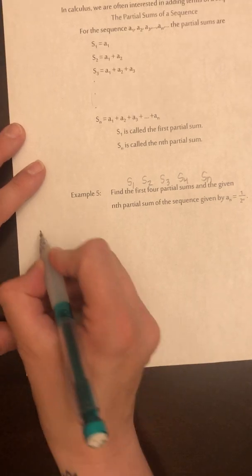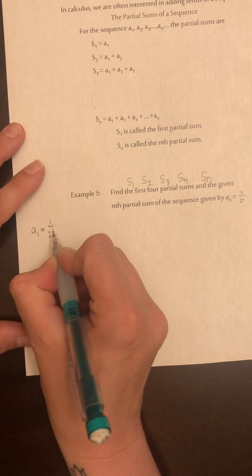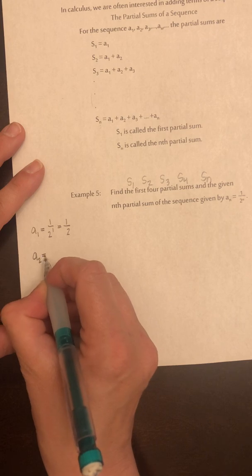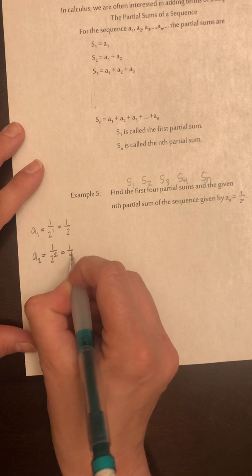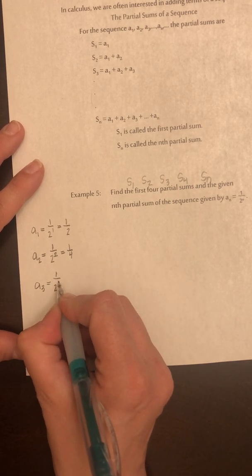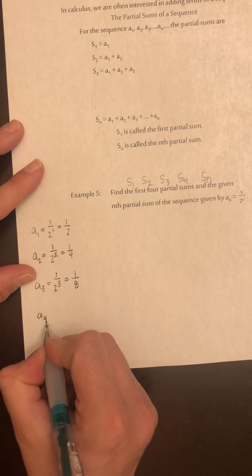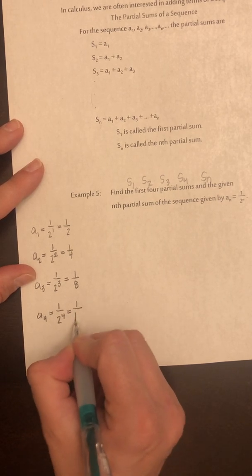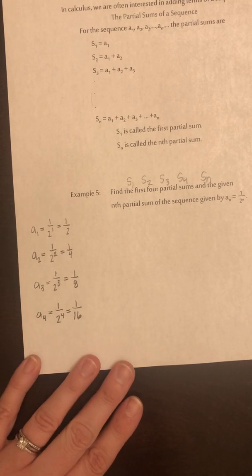So I'm going to go all the way over here. A sub 1, that's 1 over 2 to the first power, which is a half. A sub 2, that's 1 over 2 to the second power, so that's a fourth. A sub 3, that's 1 over 2 to the third power, that's 1/8. And A sub 4 is 1 over 2 to the fourth power, and that is 1/16. Now that doesn't answer the question, that just gives us what the first 4 terms are.